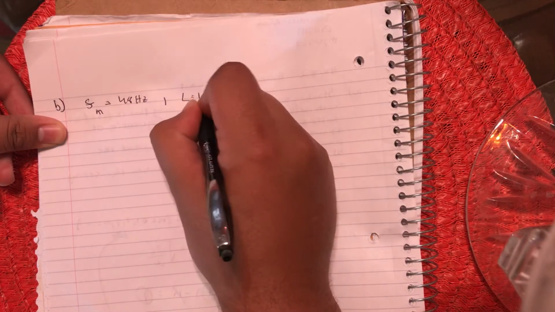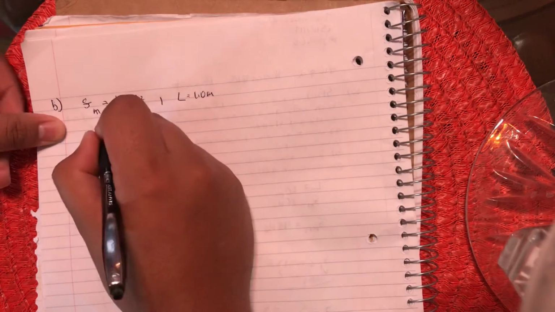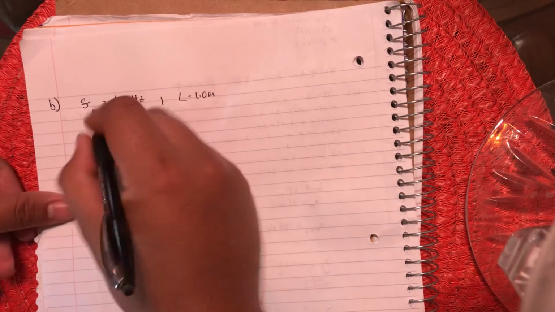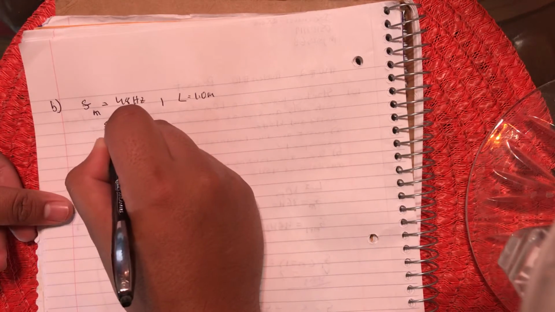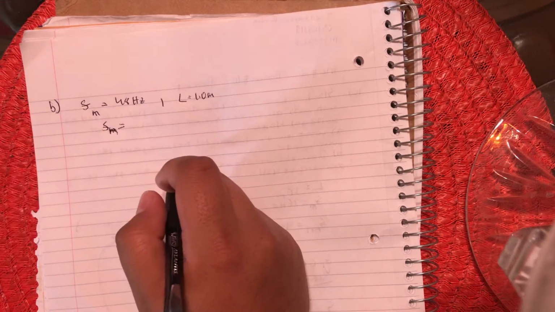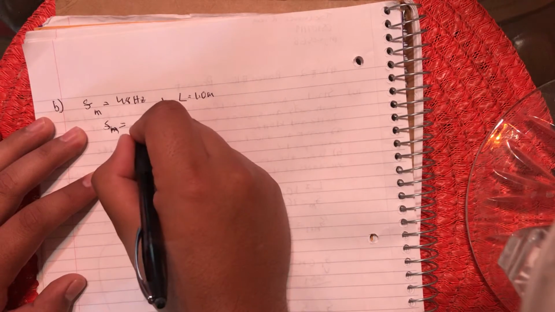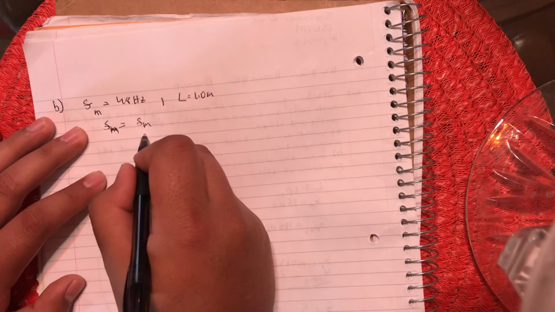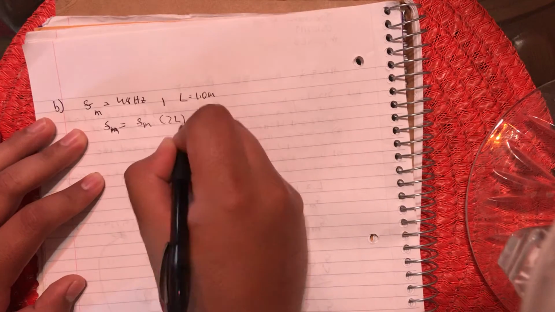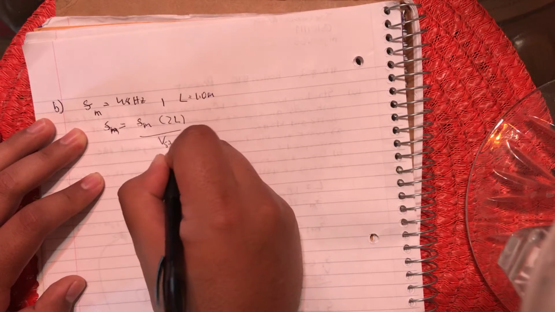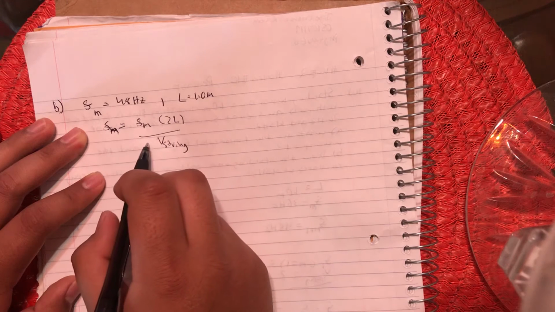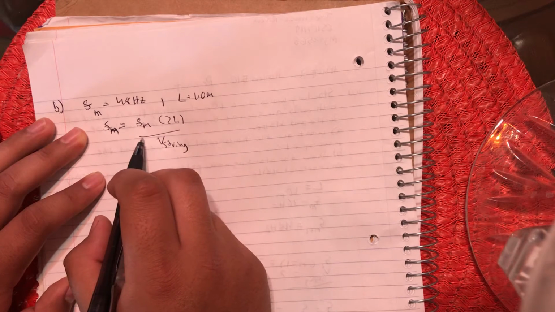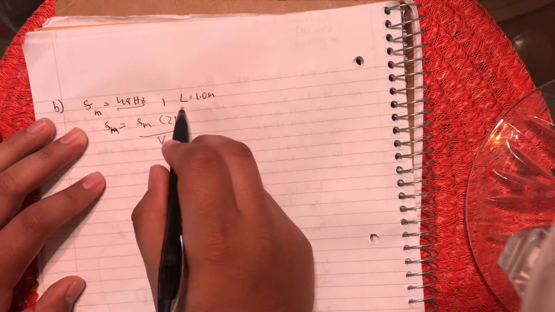And we're given that the length is 1.0 meters. And we do know that the formula for a frequency when both ends are tied is the frequency at some nth harmonic times 2 times the length divided by the wave speed of the string. And we already found out, we're already given the hertz, we're given the length, and we calculated the wave speed of a string over here on this side right here.